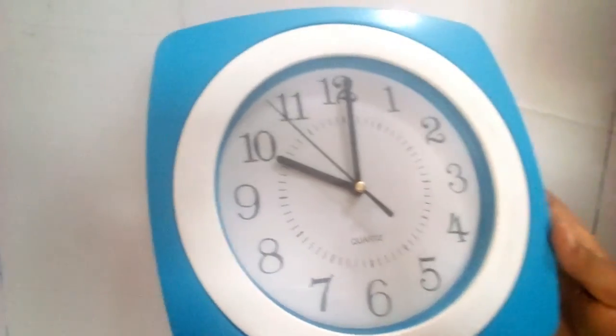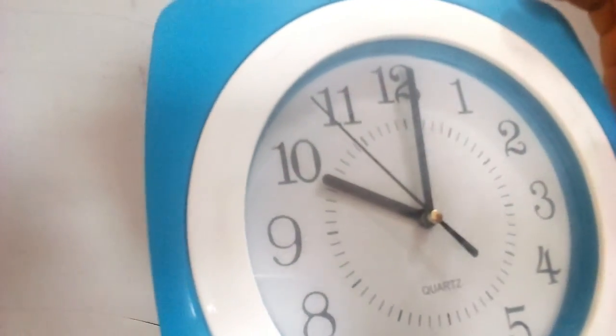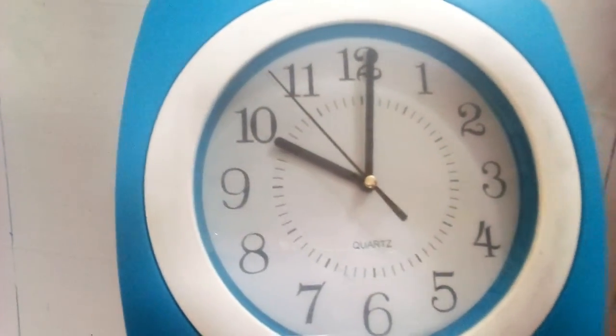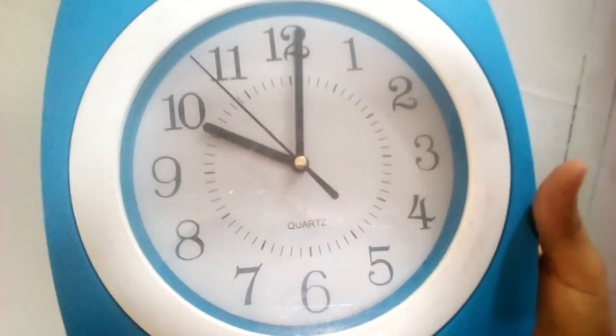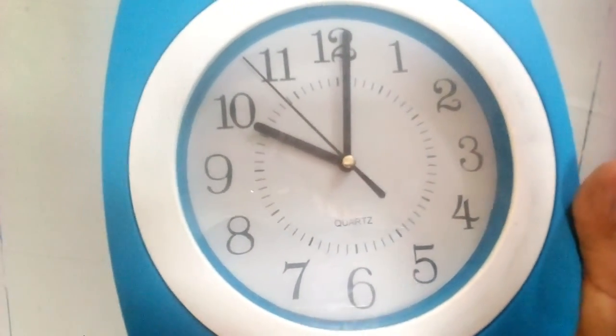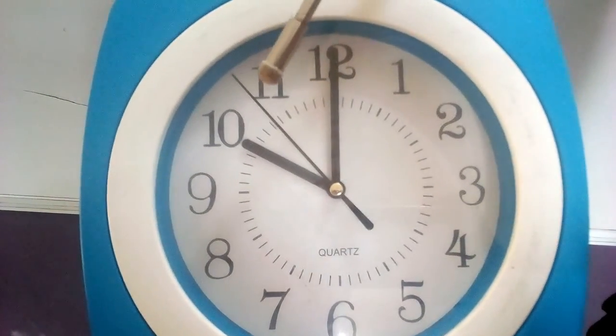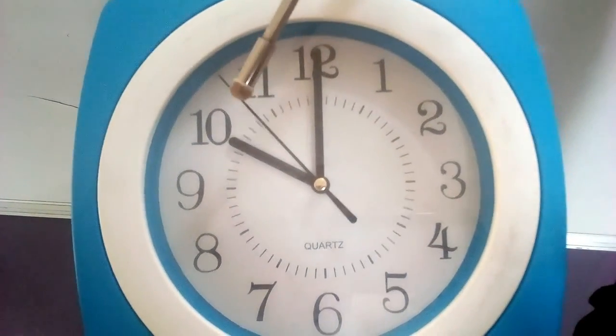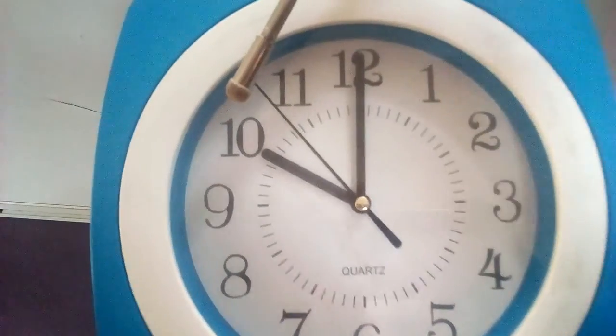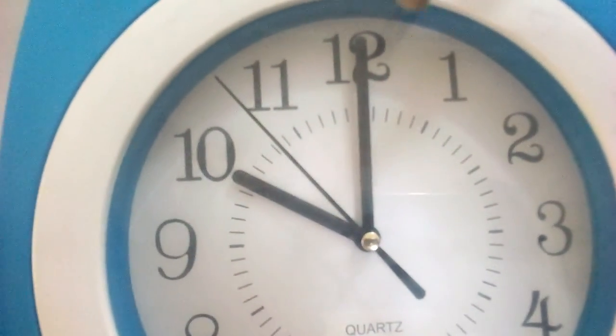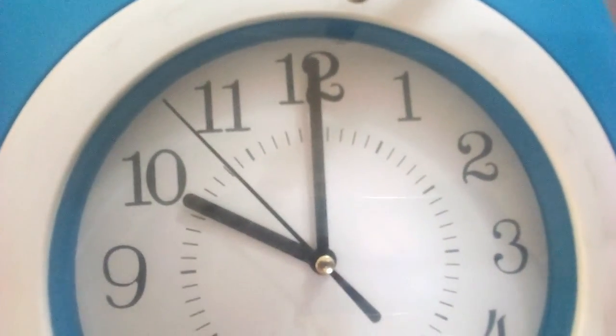So whenever we want to tell the time, we look at where the hour hand is, which is the short hand. Right now, you can see that the hour hand points at 10, while the minute hand points at 12.